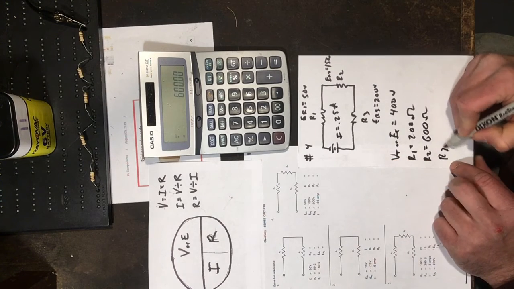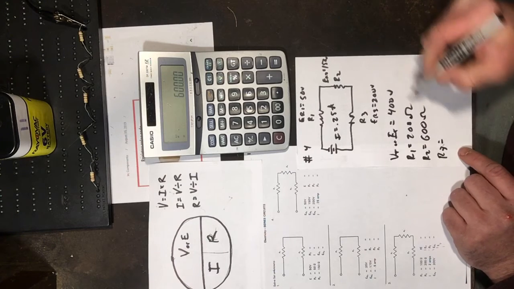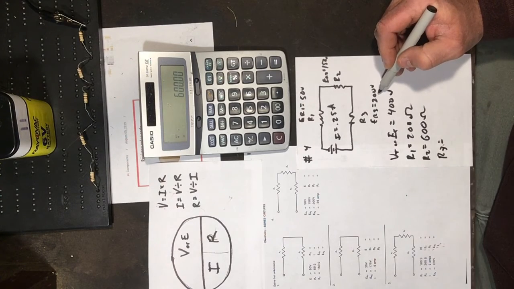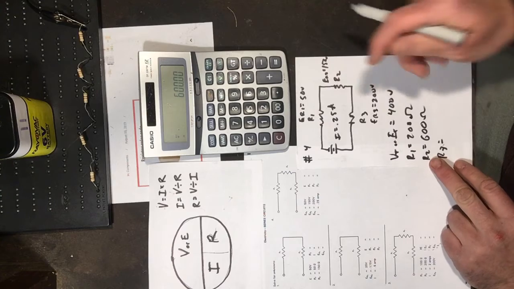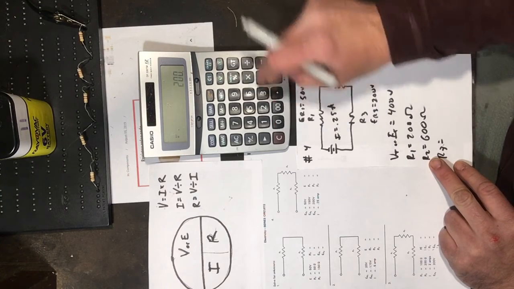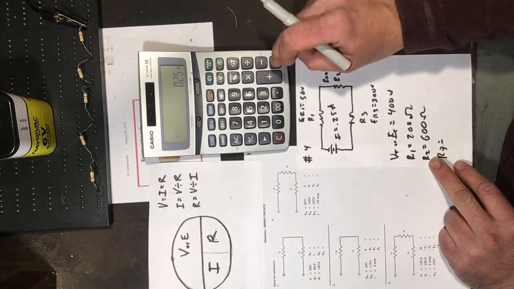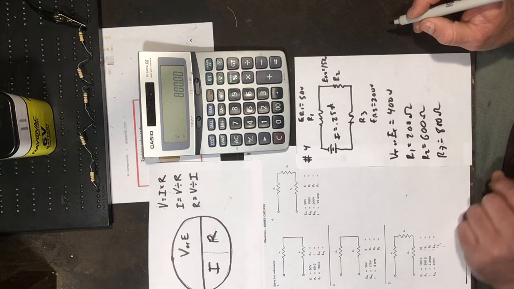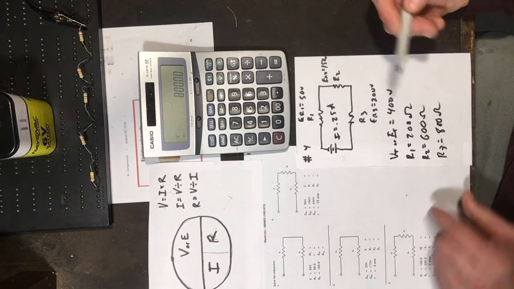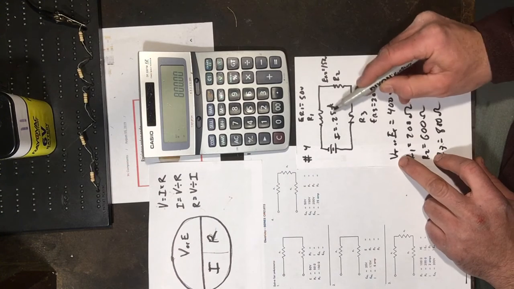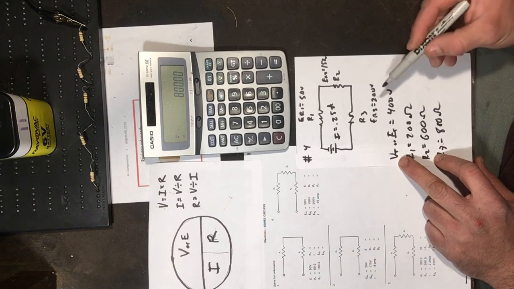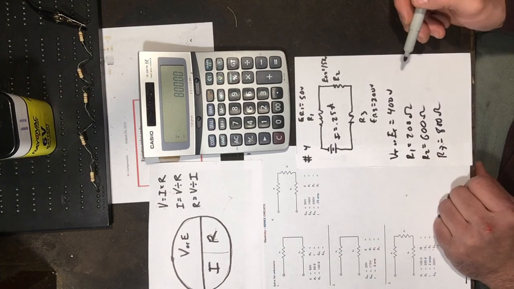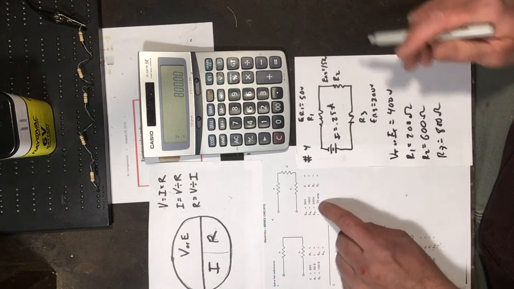And they want to know R3 also. So R3 is 200 divided by 0.25. 800 ohms. Okay? So if we wanted to find RT here, we could either take VT and divide it by a quarter, or times 4, or we just add those up. They haven't asked us for RT though.